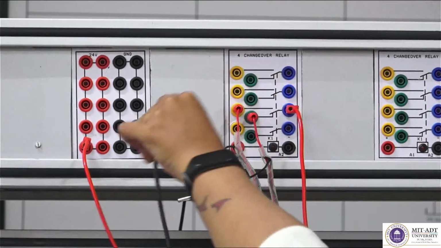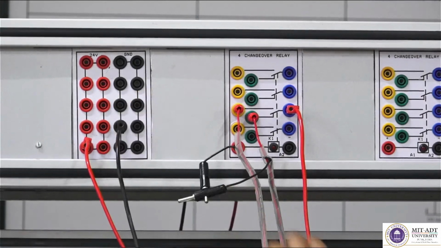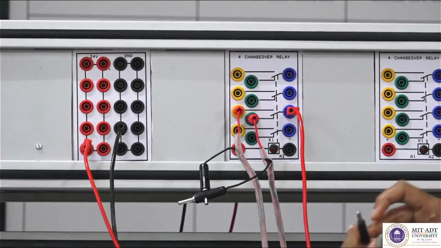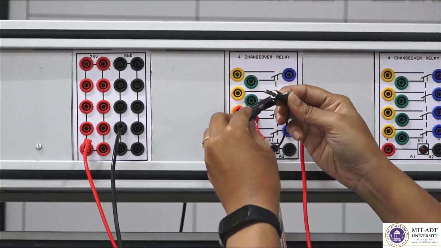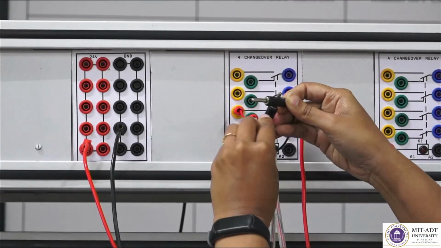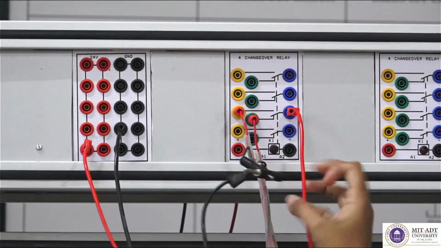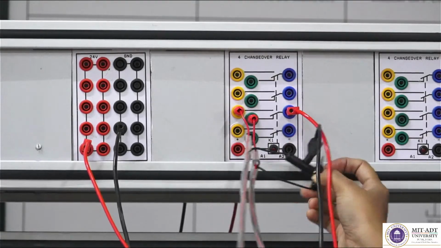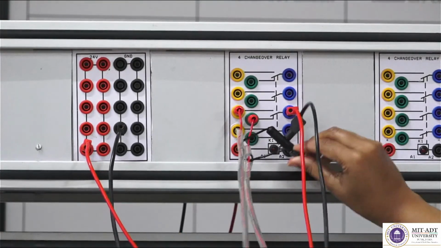So, I am putting this wire into black color. Then, I am again clubbing all these wires into one wire, and then I am putting all the black color wires into one loop which is given for a ground here at the bottom.